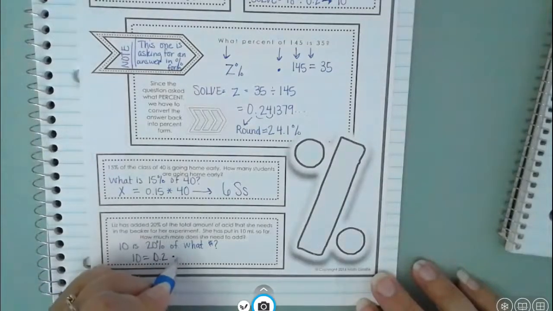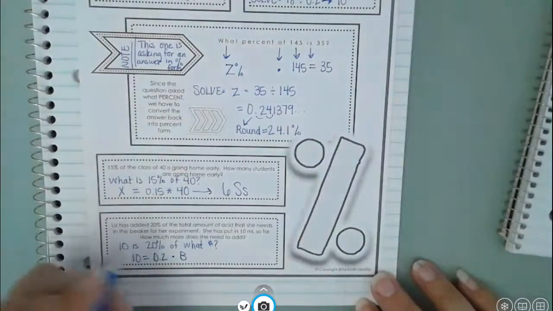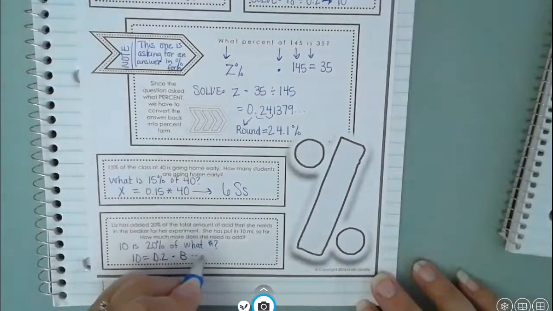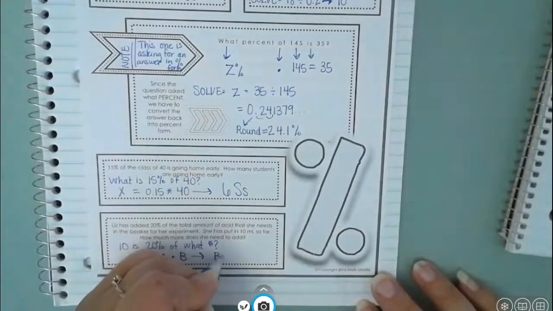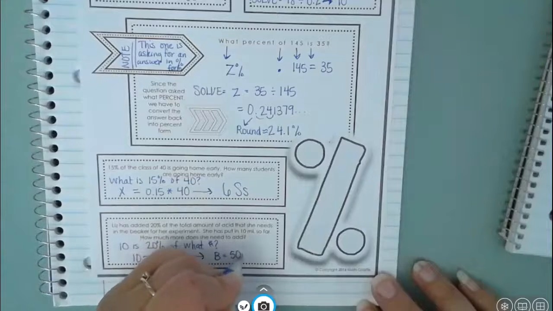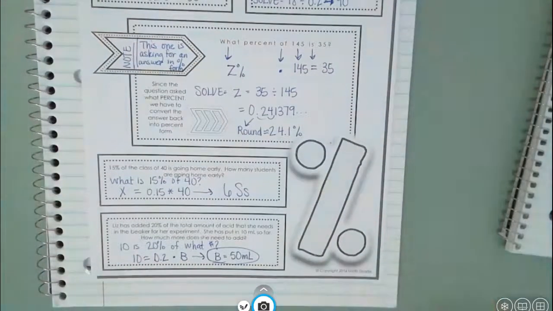Well, what is that variable? So let's go ahead and use, how about B for beaker? Because that's what we're trying to solve. We're trying to solve for that. Well, you might say, well, how do we solve? Well, they're connected by what? Multiplication, so divide. And you should get the answer to be 50 milliliters. Make sure you solve so you know how to solve that one.